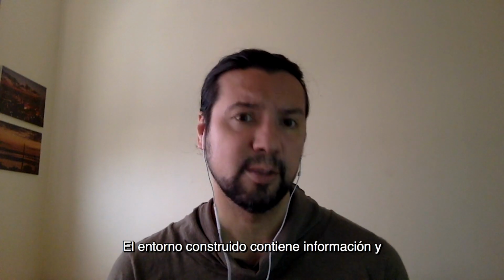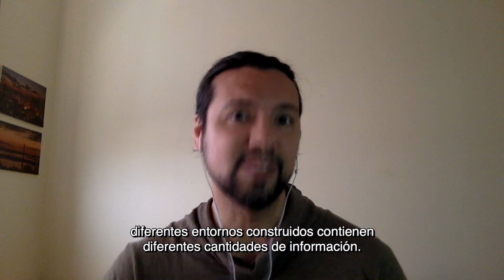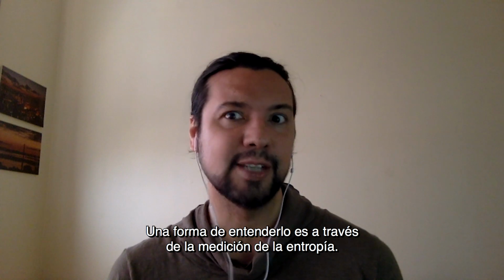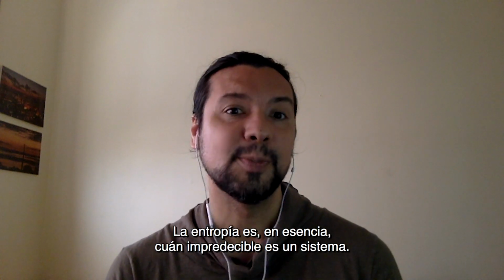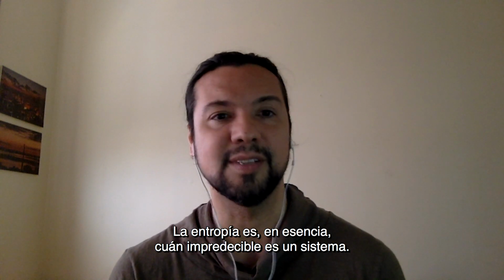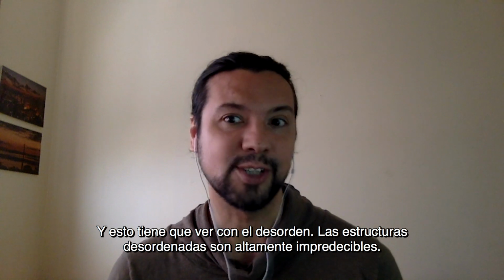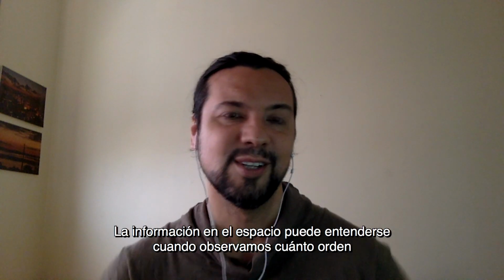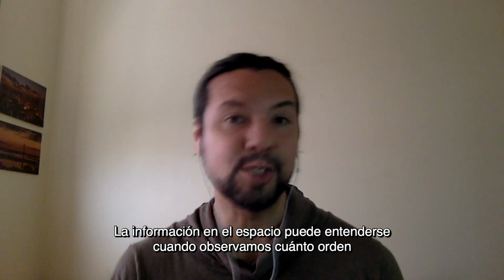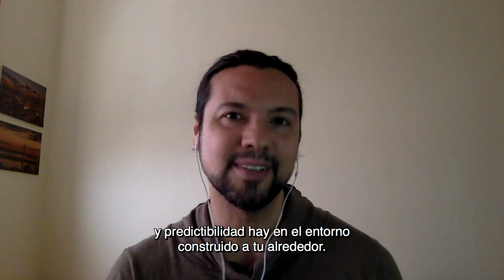So the built environment contains information, and different built environments contain different amounts of information. One way of understanding this is through a measure of entropy. Entropy is essentially a property of how unpredictable a system is, and this has to do with disorder. Disordered structures are highly unpredictable, so you can understand information in space by looking into how much order and predictability you can find in the built environment around you.